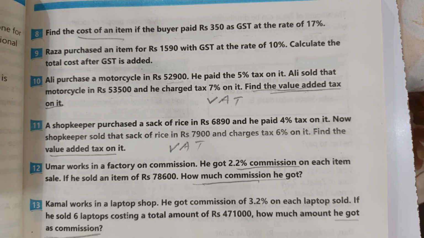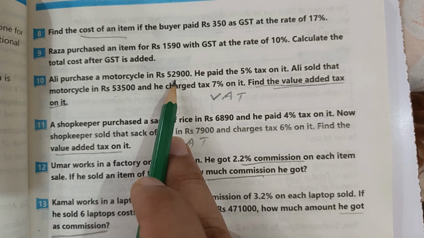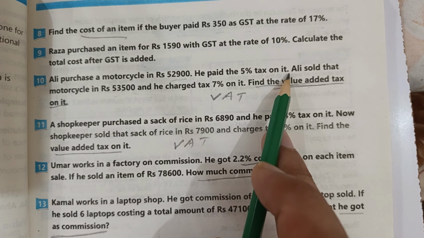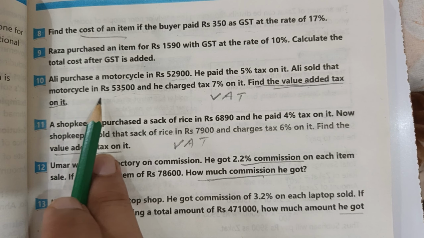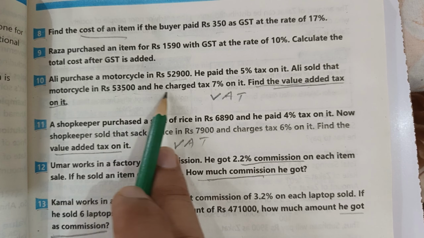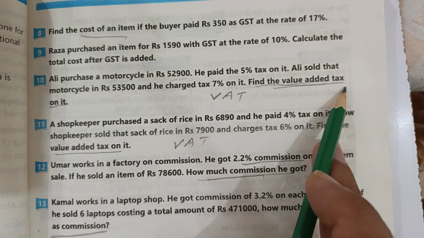So I am going to read question number 10. Ali purchased a motorcycle in rupees 52,900. He paid 5% tax on it. Ali sold that motorcycle in rupees 53,500 and he charged 7% tax on it. Find the value added tax on it.